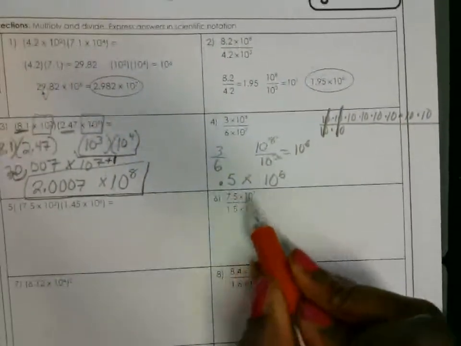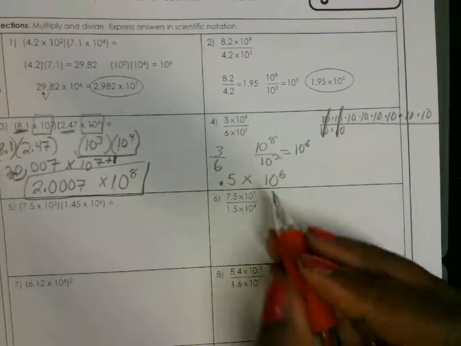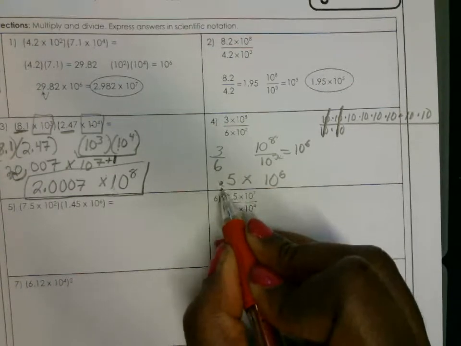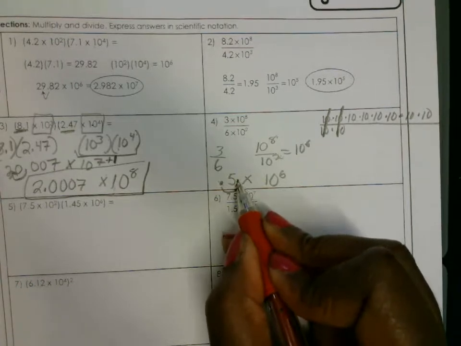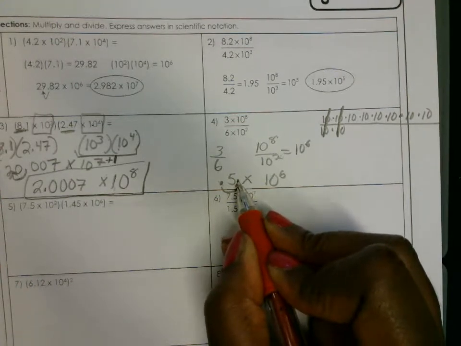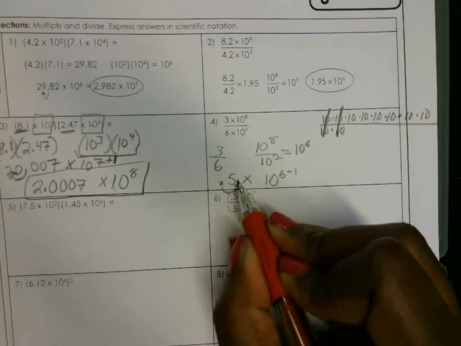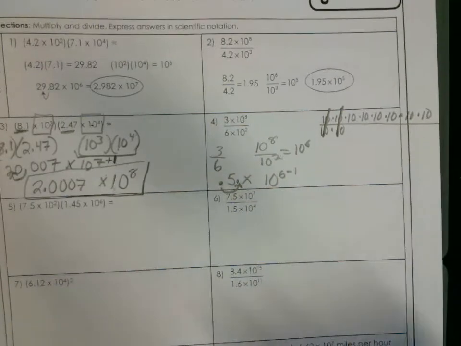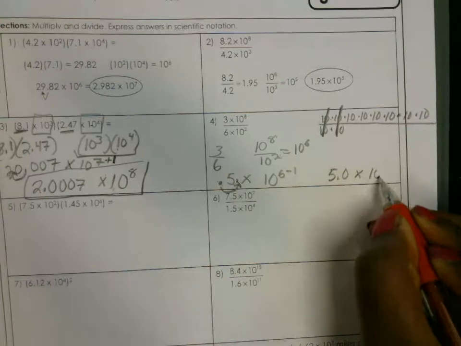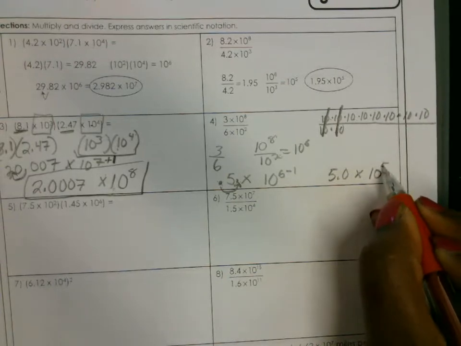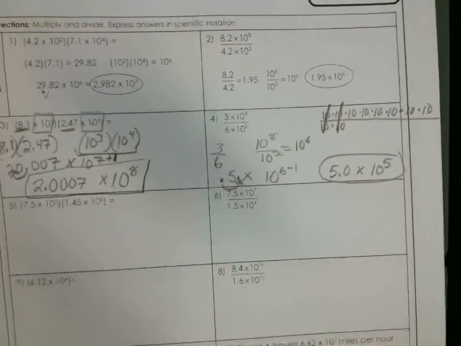Now, this is not written in scientific notation because the decimal has to be behind the 5, not in front of it. So this number is smaller. So we're going to move it one time to put it behind the first significant digit 5. We're going to subtract 1 because I had to move it one time and the original number was smaller than 1. So my answer is going to be 5.0 times 10 to the 5th power. Okay? So I'm going to set this up and do it again.